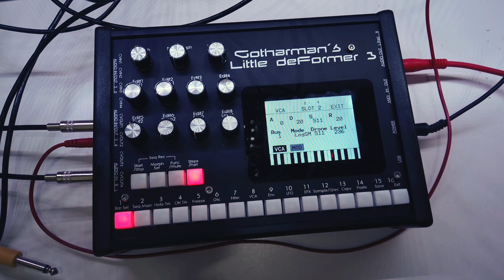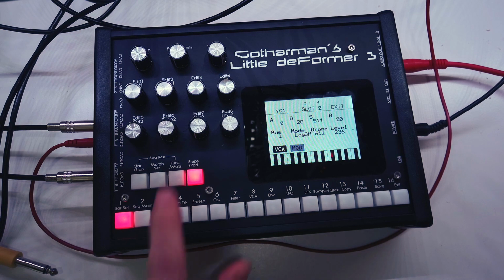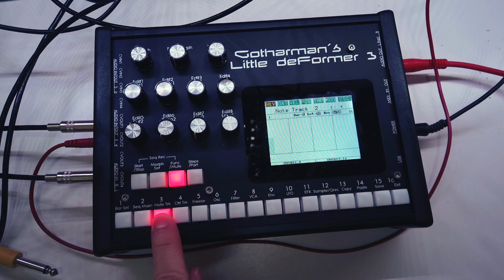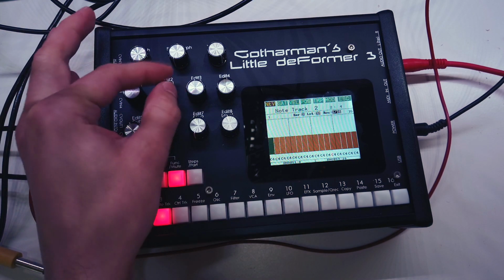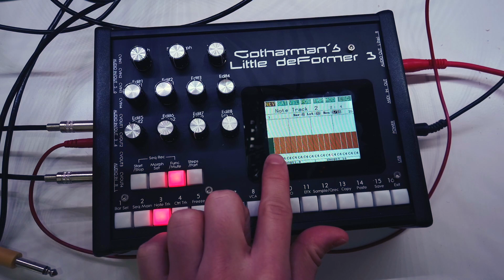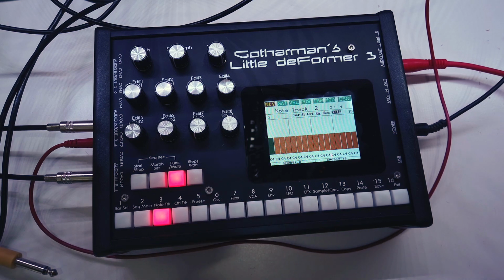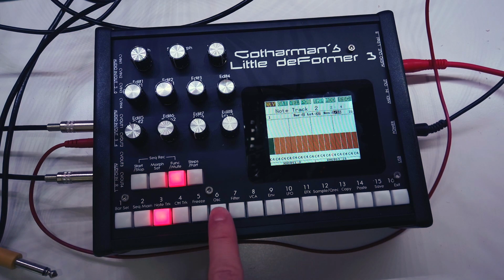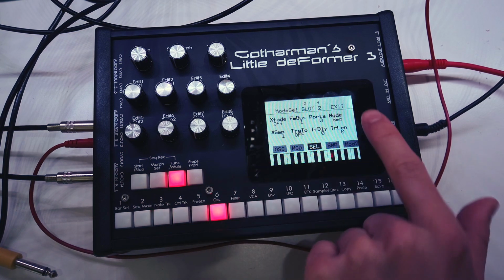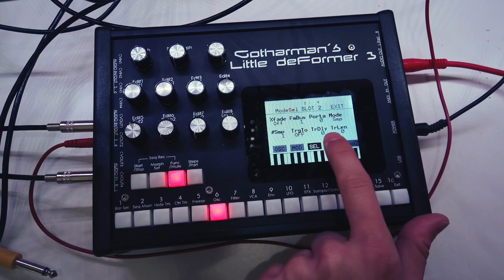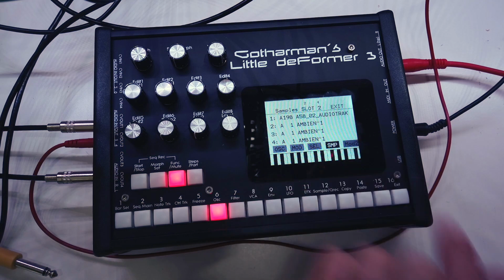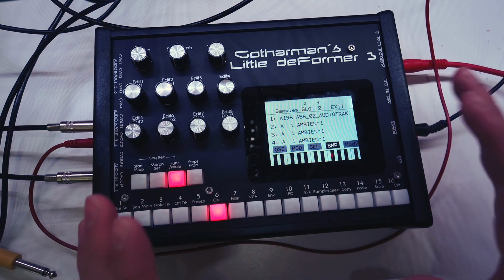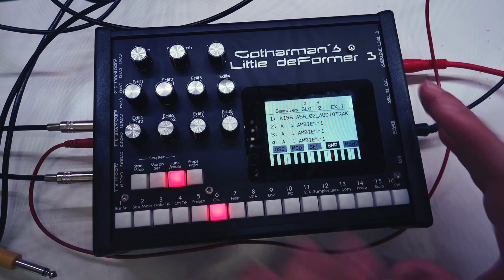So how did it record and how is it playing back the sound now? First, let's look onto the note track. And there we see that on step 1 of the first bar, there's just one trigger. So it's playing something there, and that something is obviously the audio sample that was recorded. And when we go to the oscillator menu now, we can see that it automatically changed the mode to sample. And on the sample select page, it selected the recorded audio automatically. And as I showed you, this can all happen while the Little deFormer 3 is running, while you're performing.